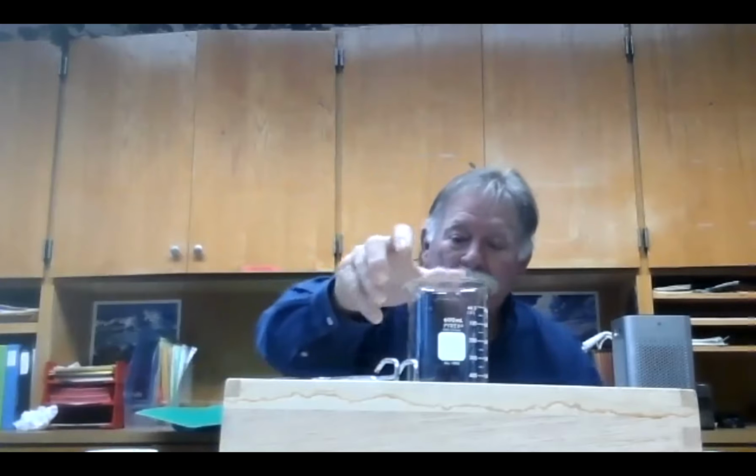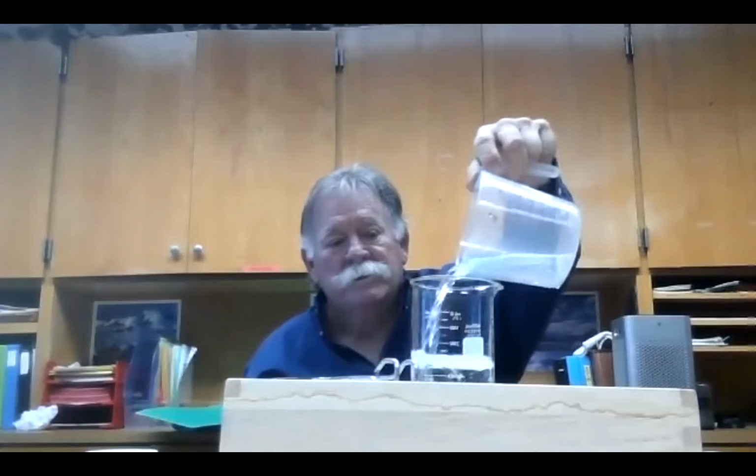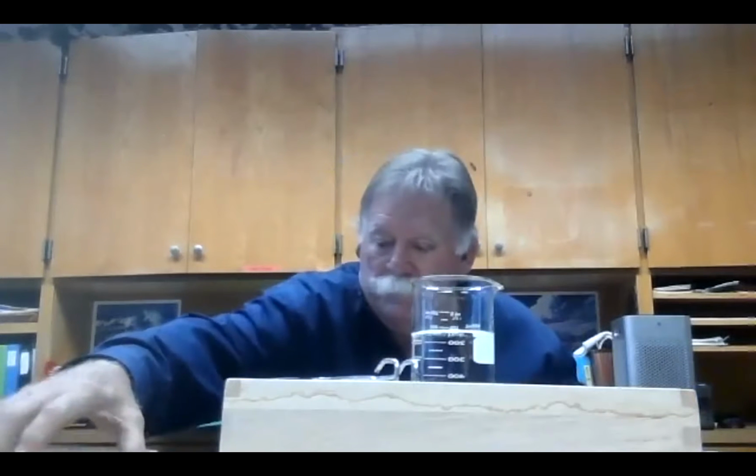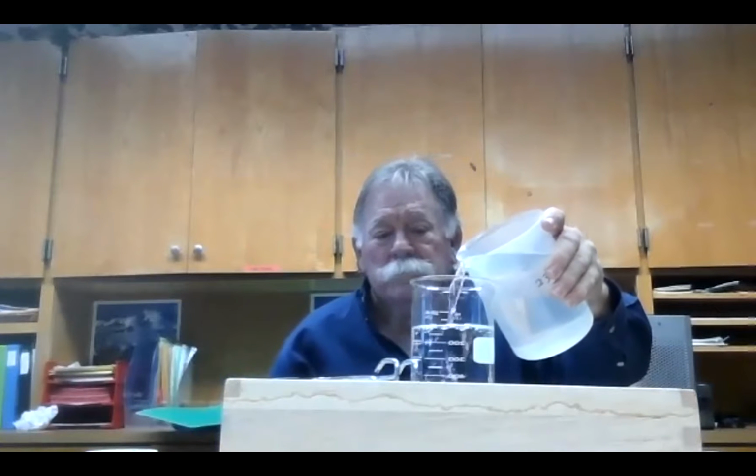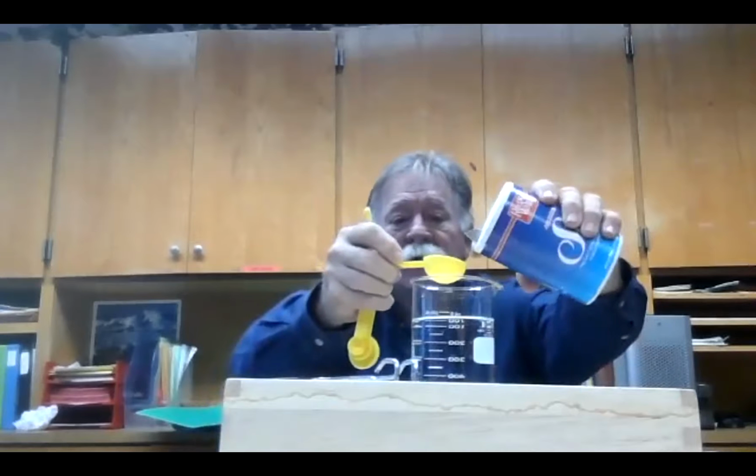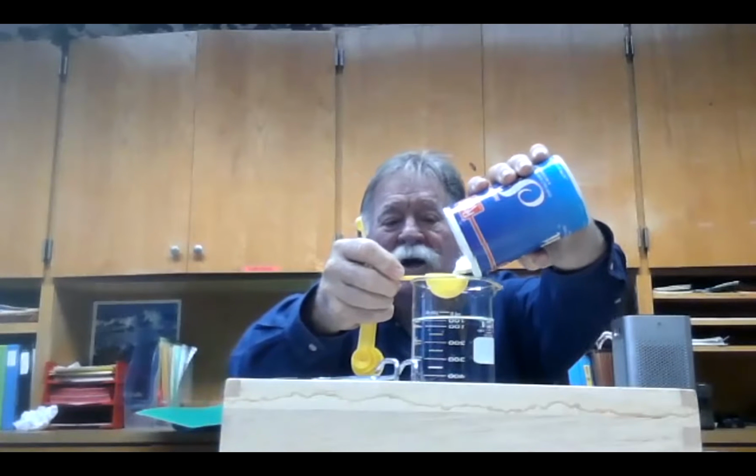Now we're going to do the same thing with another beaker. We're going to put about 400 milliliters of water in it. You may have to steal some water from the other container. Yes, we will. Now we're going to stir in about 6 tablespoons of salt. We're going to make it like ocean water.